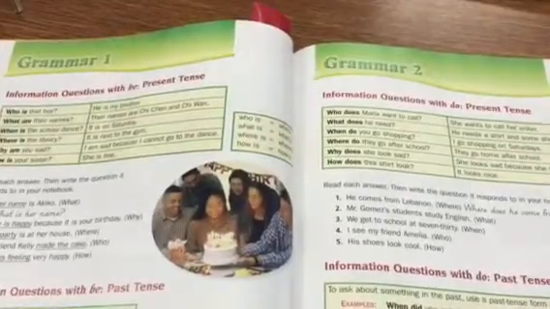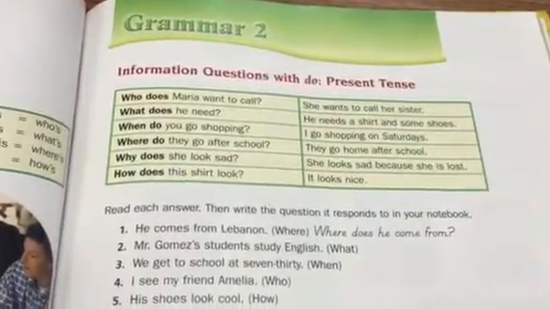So remember, anytime you have a verb or an action that is not to be, remember to be is, am, or are, you're going to use does. So most of your information questions have do or does.